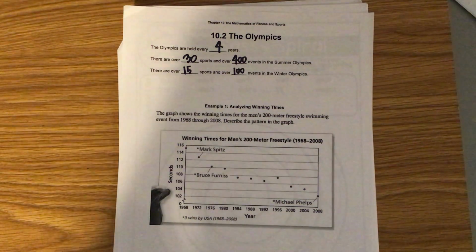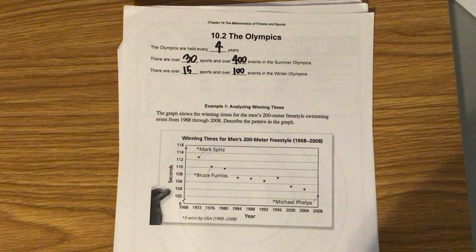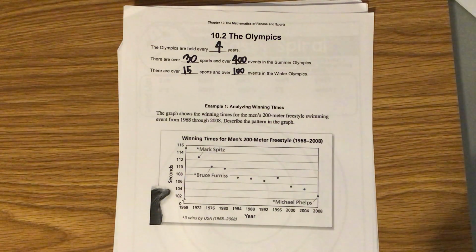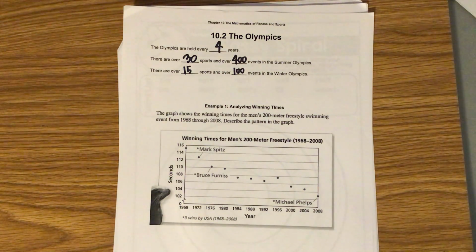They are held every 4 years. There are over 30 sports and over 400 events in the Summer Olympics. A sport might be like swimming, and an event would be the 100-meter freestyle or something. So 30 sports, 400 events, and then there are over 15 sports and over 100 events in the Winter Olympics.